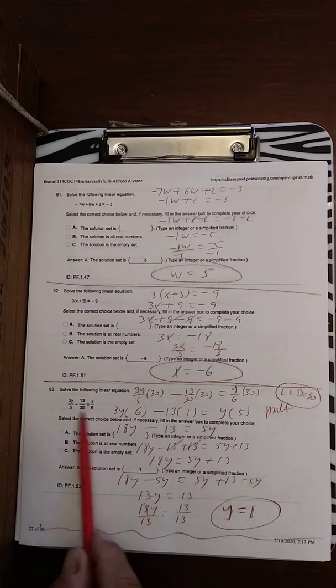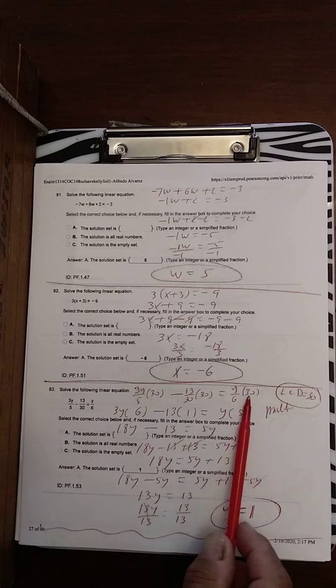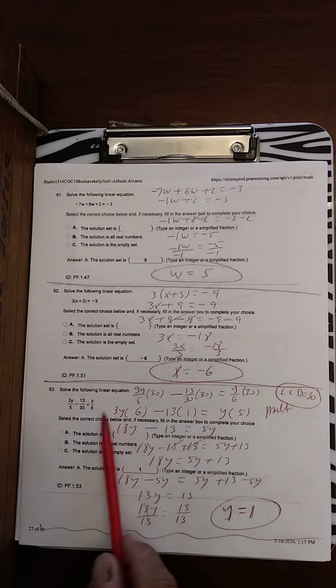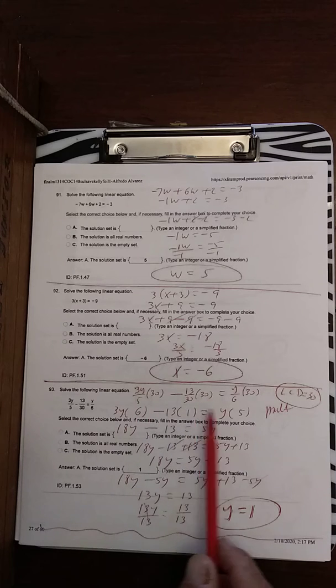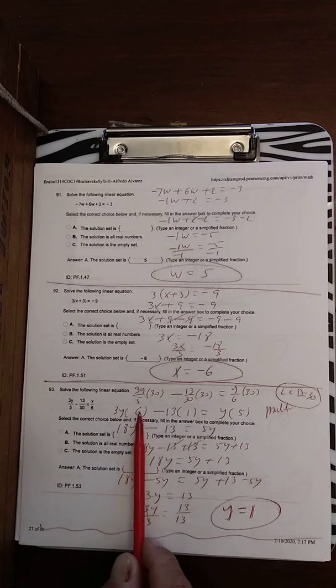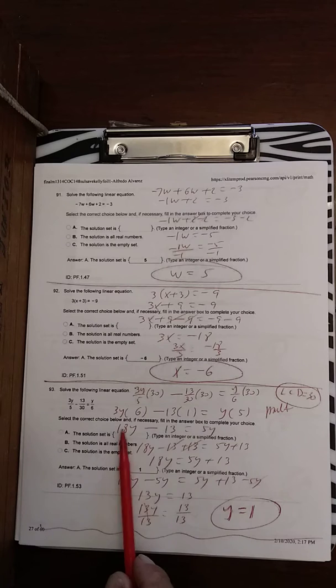This one, fractions. So let's find the LCD. LCD is 30. So you multiply everything by 30, 30, 30. So divide. 5 and 30 is 6. 30 and 30 is 1. 6 and 30 is 5. So now 6 and 5. 6 and 3 is 18y.